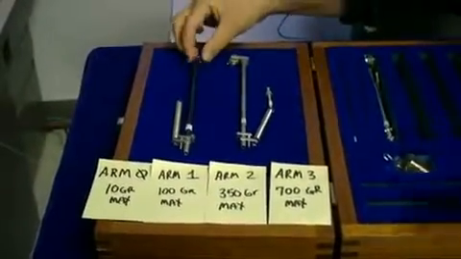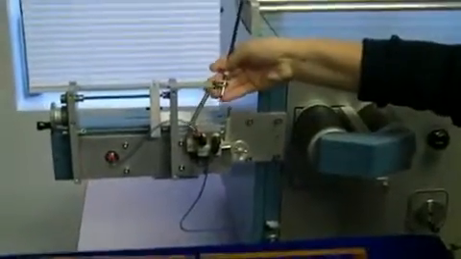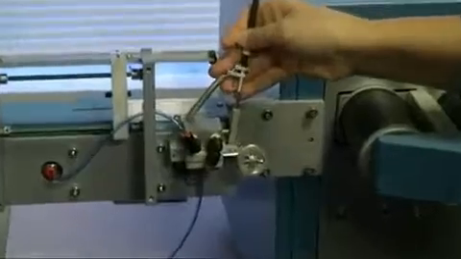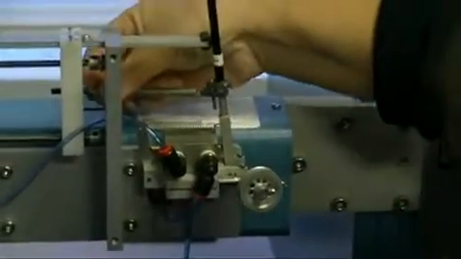So when we attach arm number 1 on the CTT, what we do is we put the arm on the base and attach it directly onto the machine.